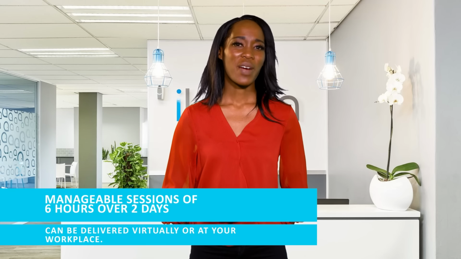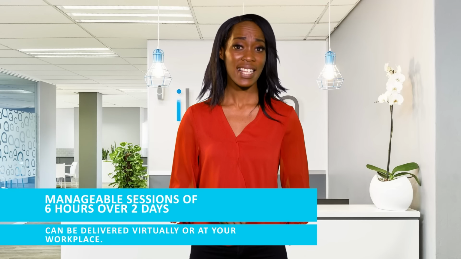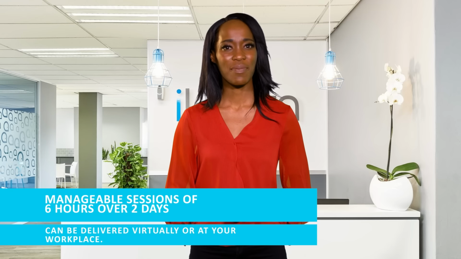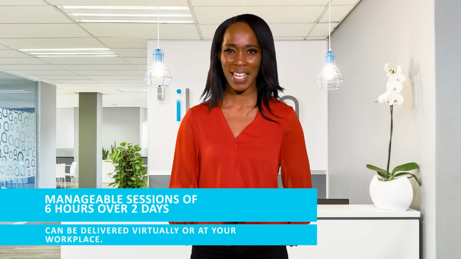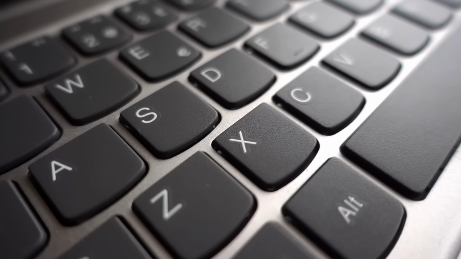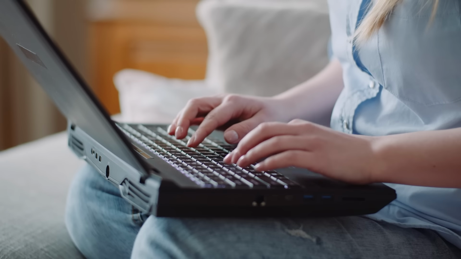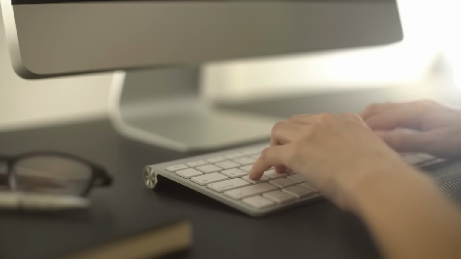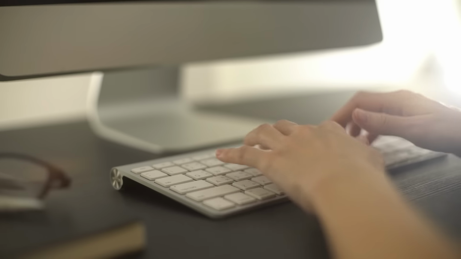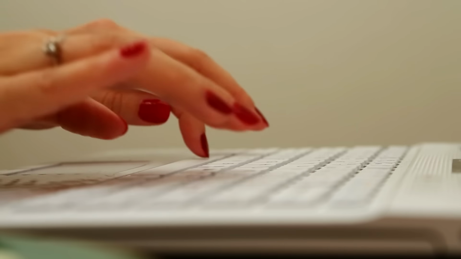Training times are normally arranged in more manageable sessions of 6 hours over 2 days and can be delivered virtually or at your workplace. By choosing this short course, you're offering your staff the opportunity to learn when and where they want at a pace that suits them. It will also give your learners the opportunity to consume content in short bursts and will enable them to apply their knowledge in the workplace immediately, instantly boosting their productivity.